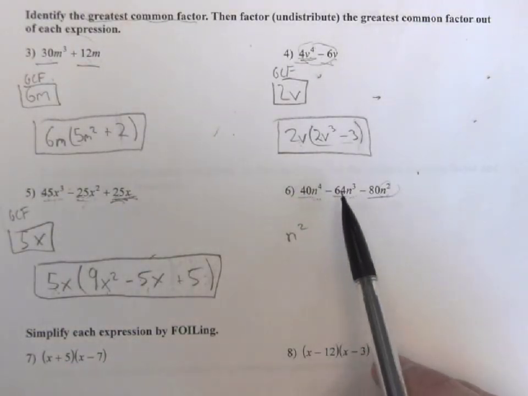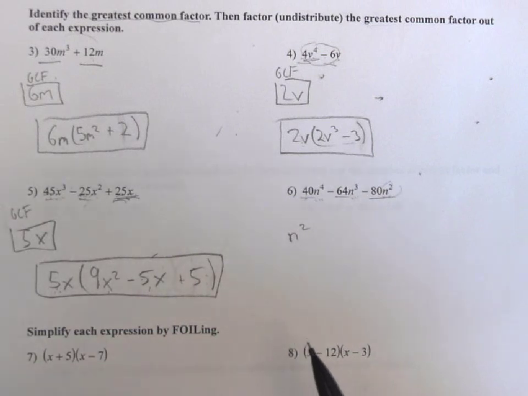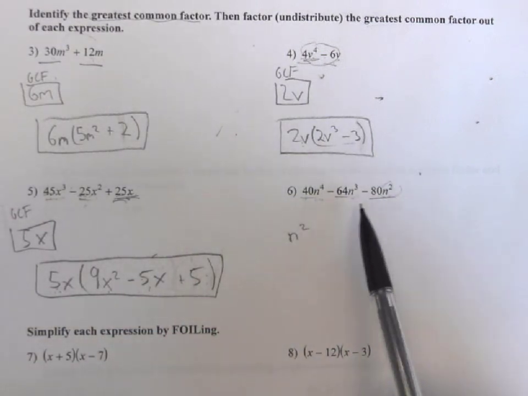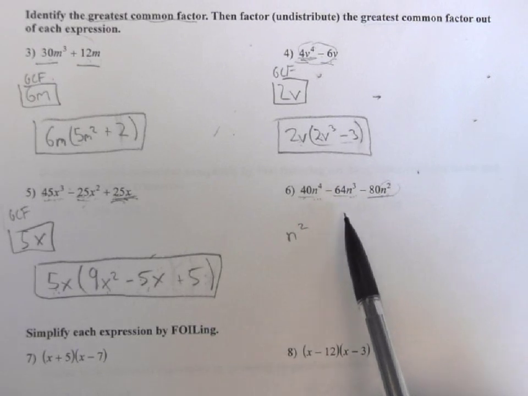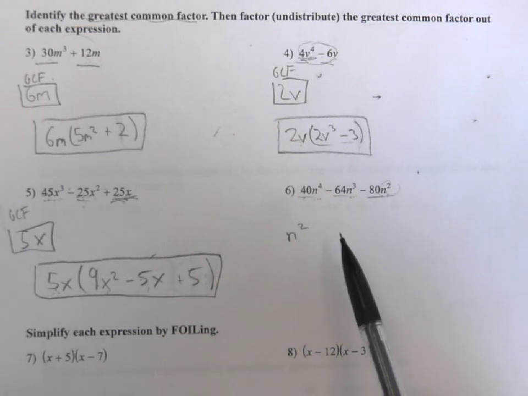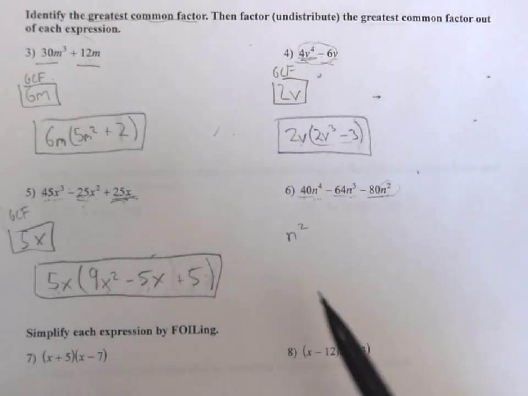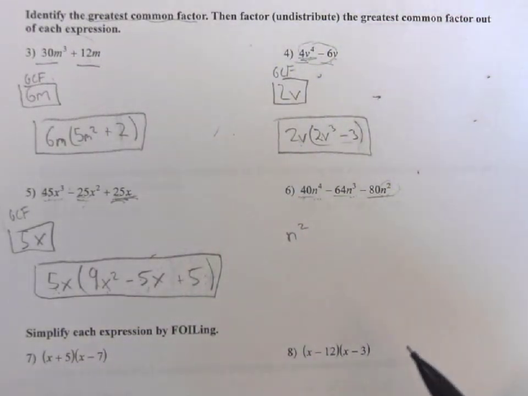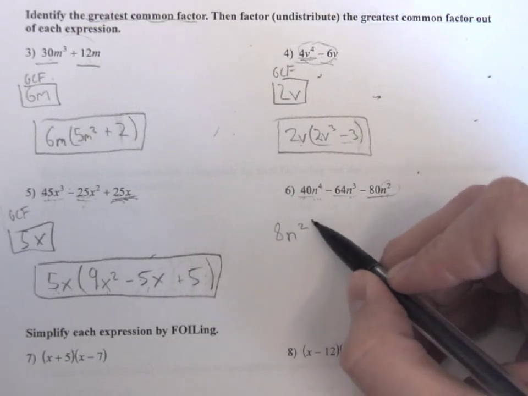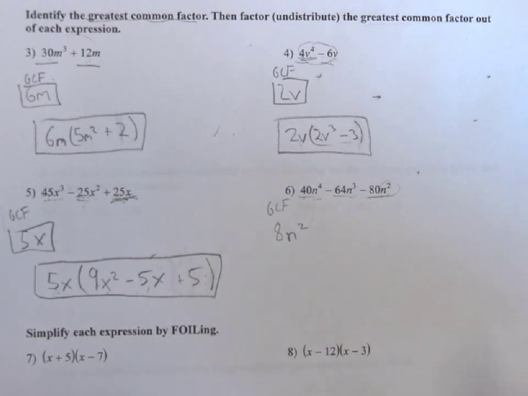Okay, now if we look at the number parts here, it looks like 4 goes into all of those, which is cool. It also looks like 8 goes into all of those. Can we go bigger? It doesn't look like 16 goes into all of those. I think 8 is going to be the biggest thing that we can pull out, but if it's not, we can always go back later and factor something else out. Okay, so let's start with the 8 and see if that gets us where we want to go. So we're going to assume the greatest common factor is 8, and if we need to go back and change that, we will.